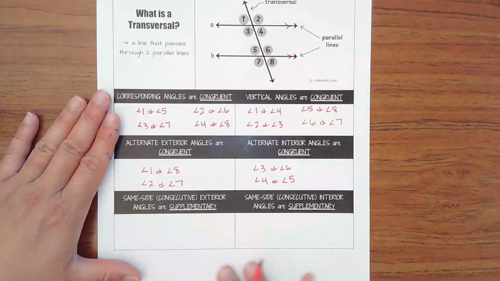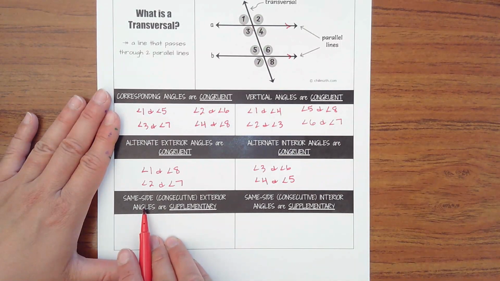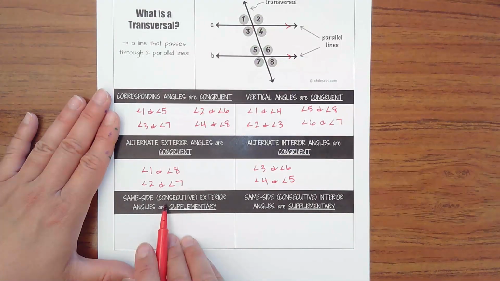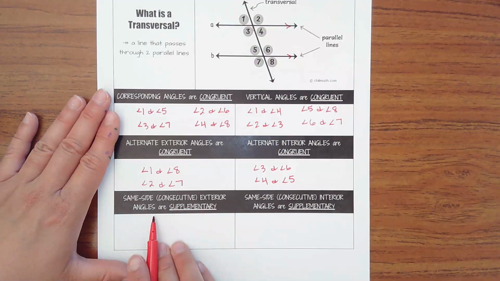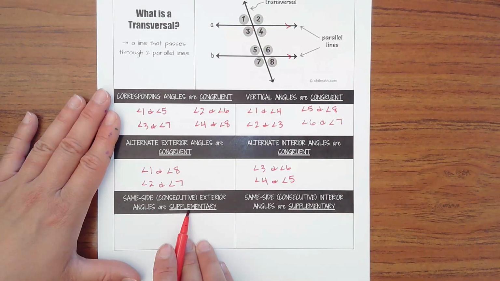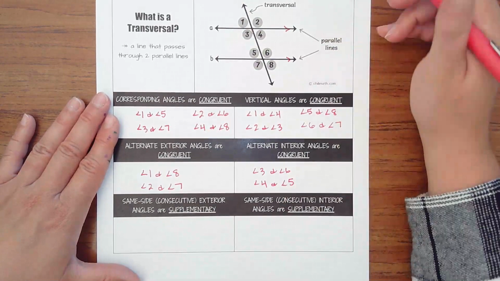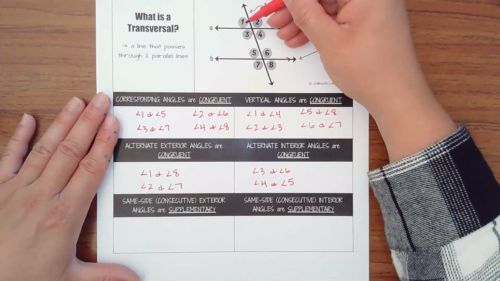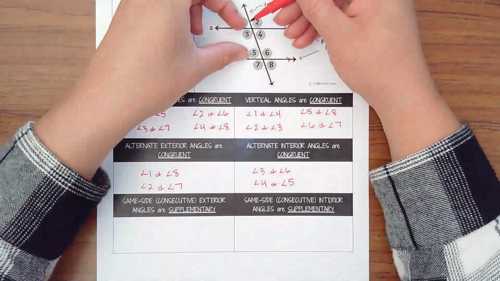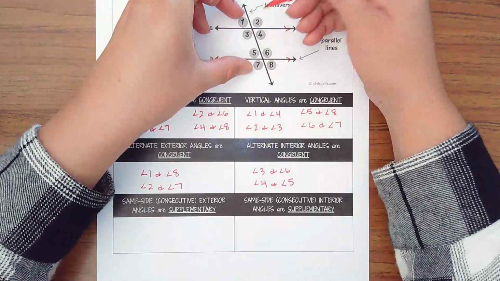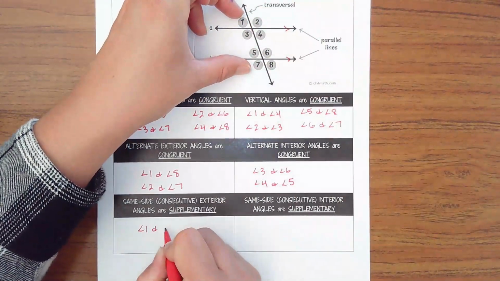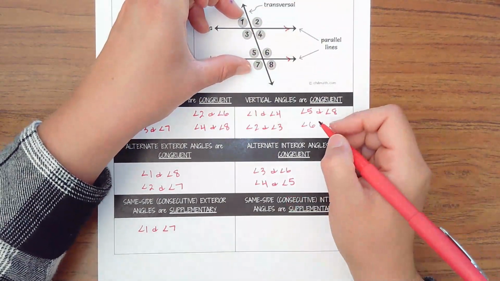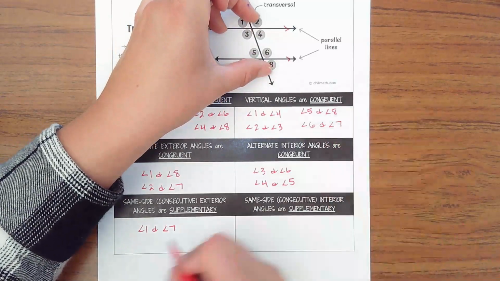But then we talk about what they're calling same side or consecutive. So consecutive means right in a row. Same side exterior. They're not going to be congruent. They're going to be supplementary. Let's look at those. Same side of the transversal, but they're exterior, so they're outside of the parallels. So that'd be like 1 and 7. And there's one more option. That would be angle 2 and 8.